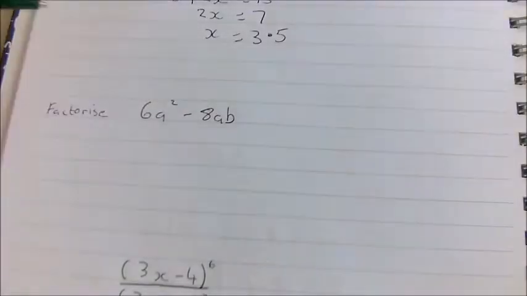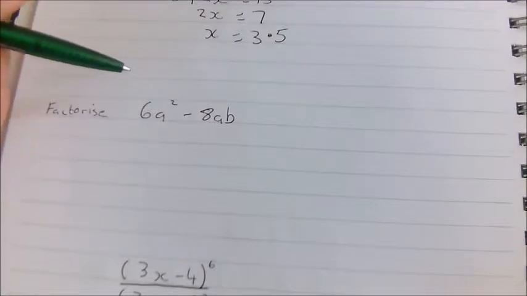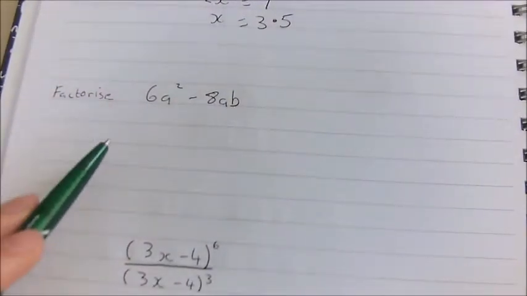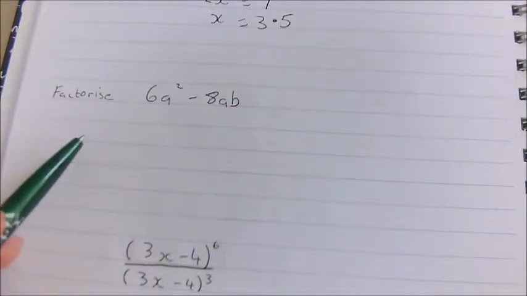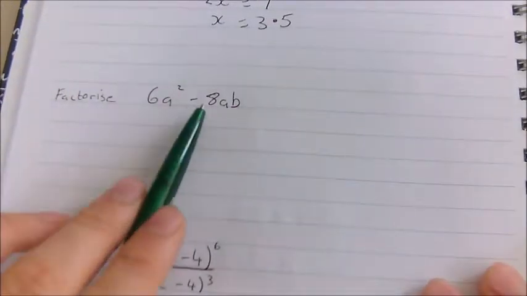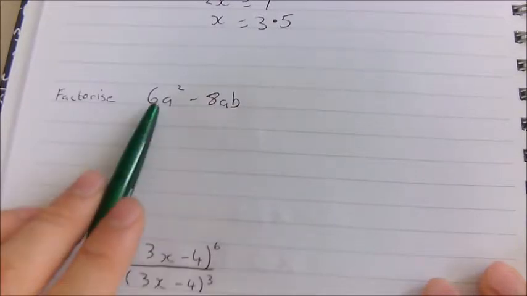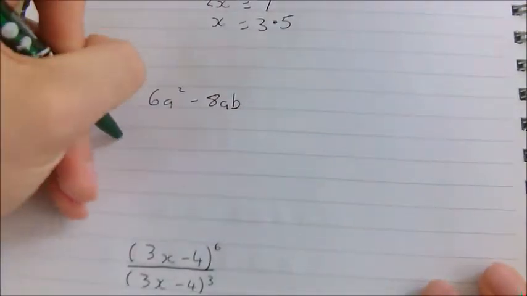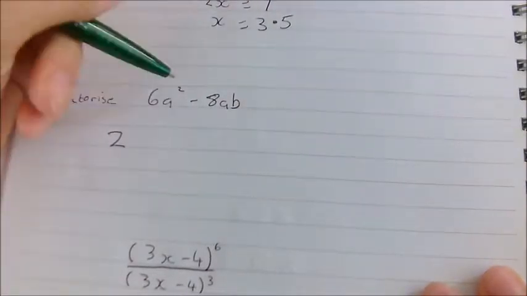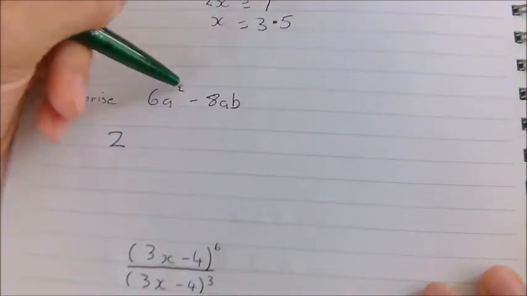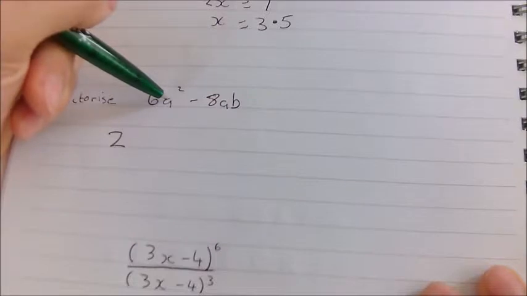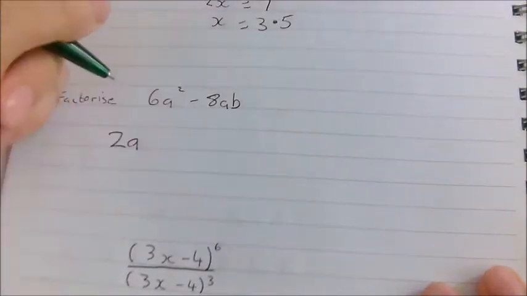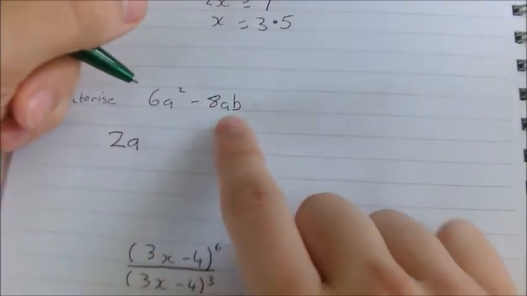Now part B is asking to factorize 6a squared minus 8ab. And factorize just means put into brackets as best as possible, okay? So what I do is I look at which number I can take out of 6 and 8, which number goes into 6 and goes into 8. Well, 2 is the biggest number that goes into 6 and 8. And then I see how many a's I can take out. I can take out a squared here, but I can only take out a, okay, because this doesn't have a squared to take out.